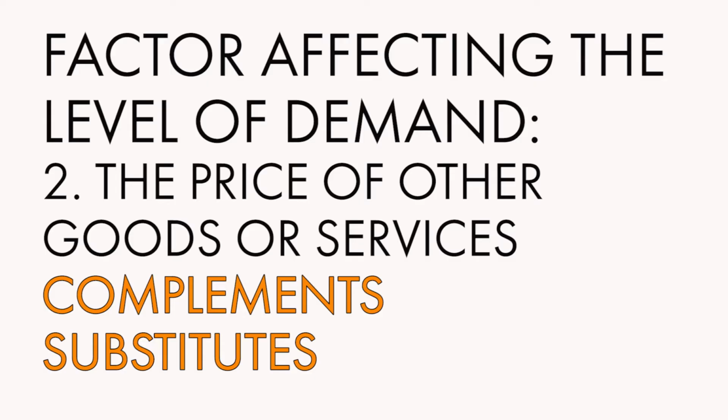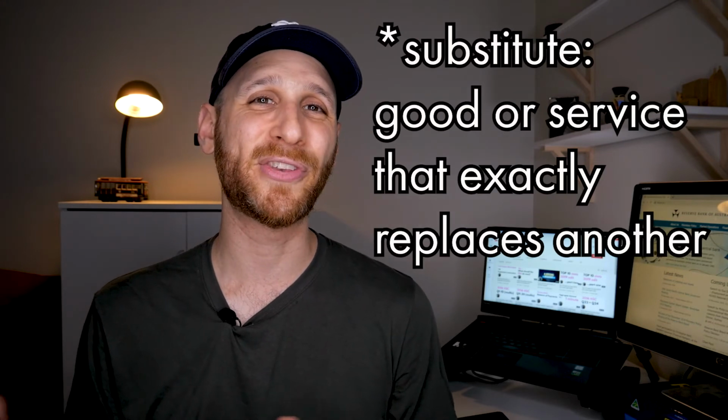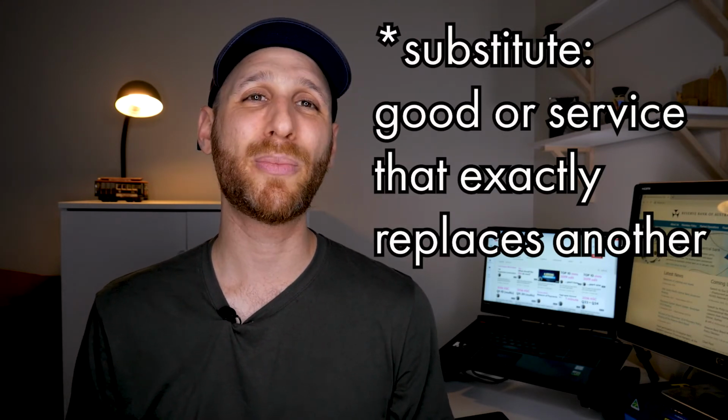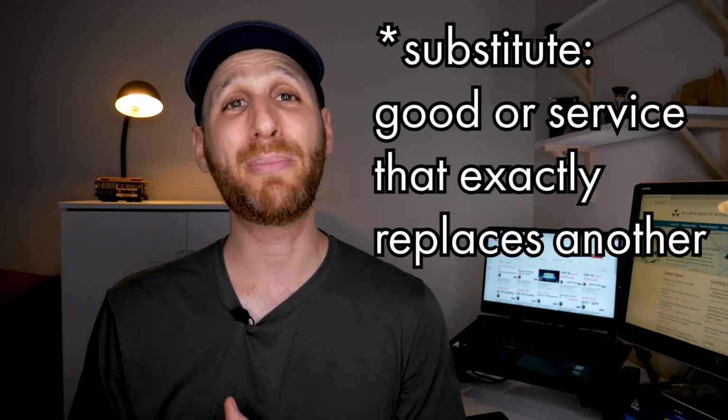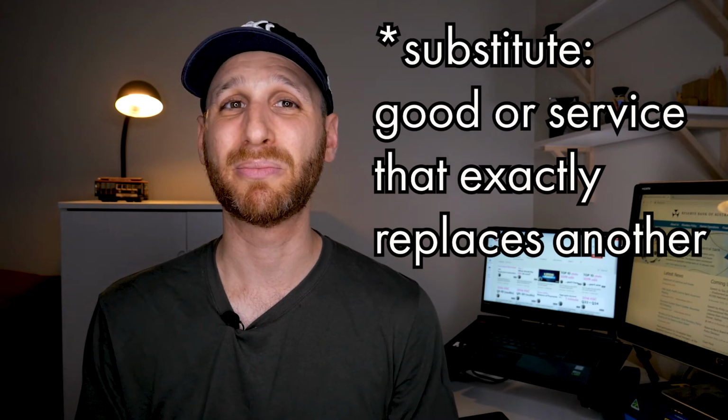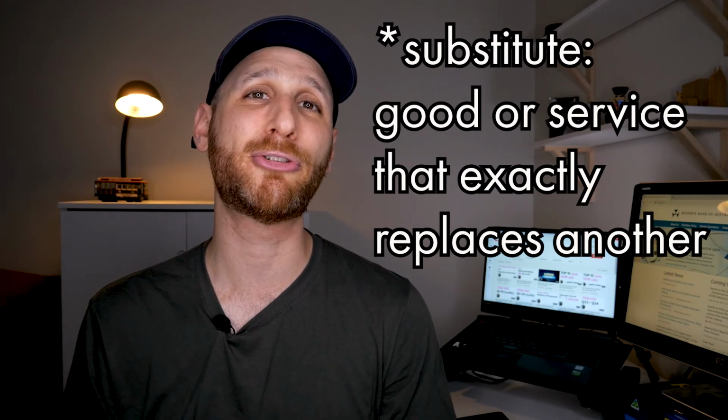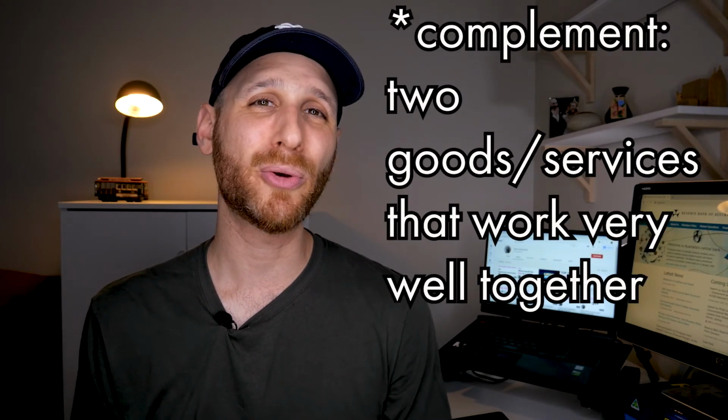Now, the second factor that will affect the demand for a good or service is the price of other goods or services. For this, let's look at two types of products, complements and substitutes. A substitute is something that replaces another product. If we're looking at cars, a Toyota might be a substitute for a Mitsubishi, right? These could be substitutes for each other. In terms of a complement, these are things that go really well together.